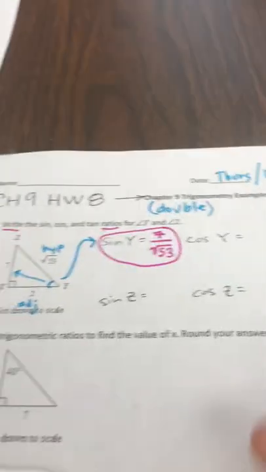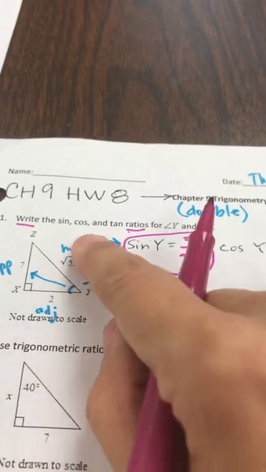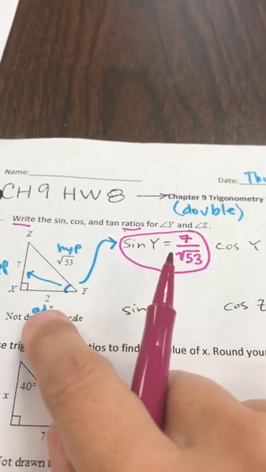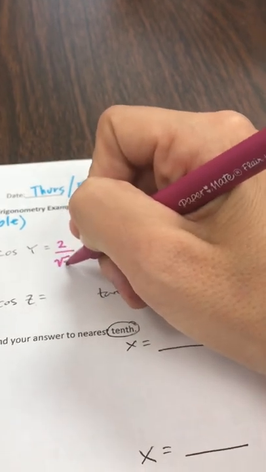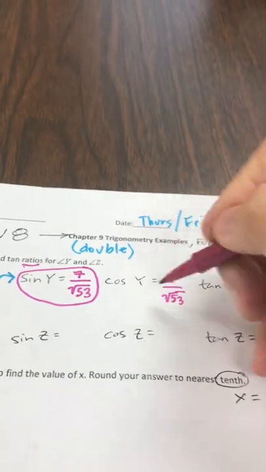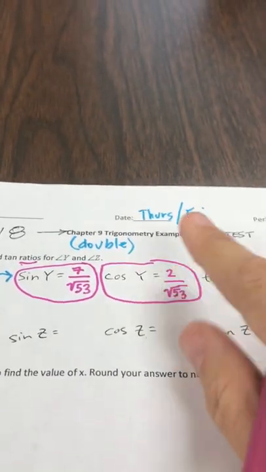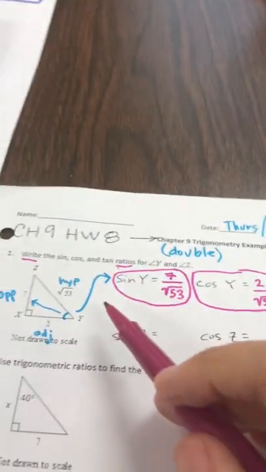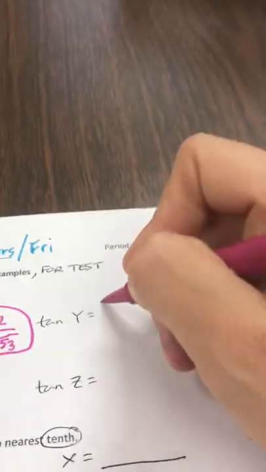Now what would the cosine be? Well, the cosine is adjacent over hypotenuse, so the cosine is 2 over the square root of 53. We learned in previous chapters that you're not really supposed to leave the square root of 53 on the bottom. Technically, that's not the right way to leave your answer, but we're going to leave it at that today. And tangent: the tangent of y is opposite over adjacent, so that'd be 7 over 2.